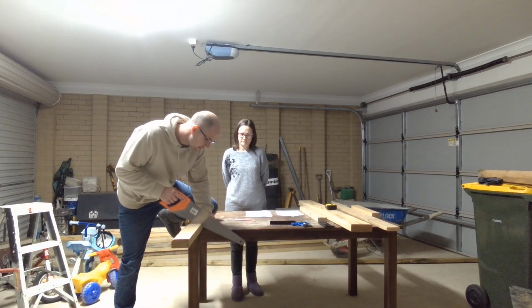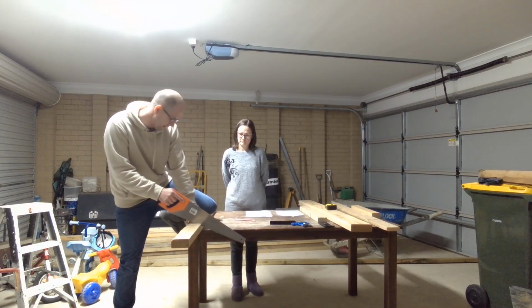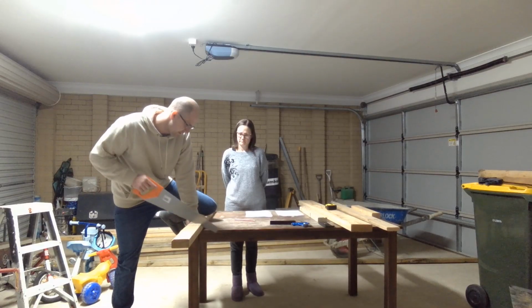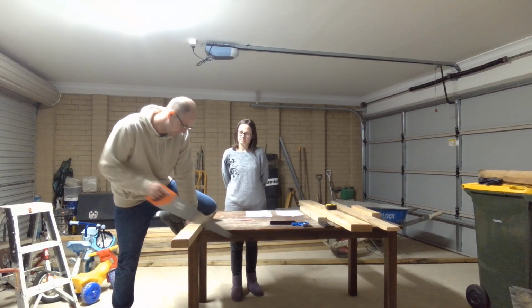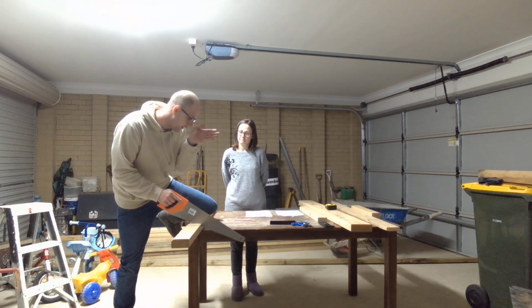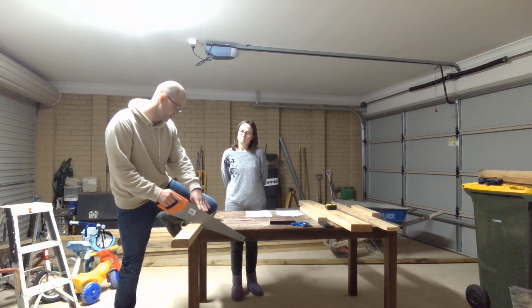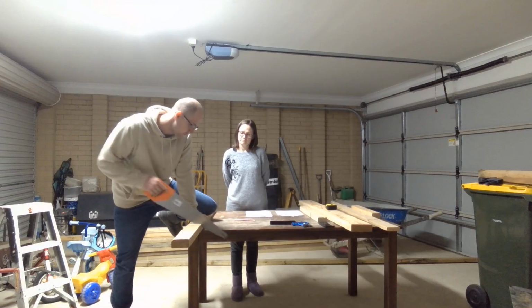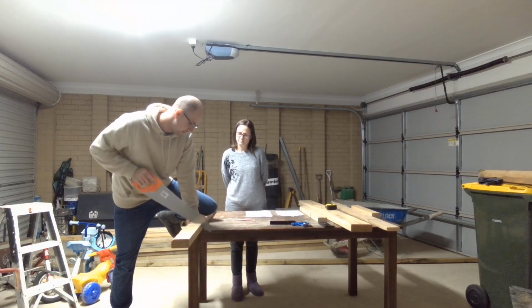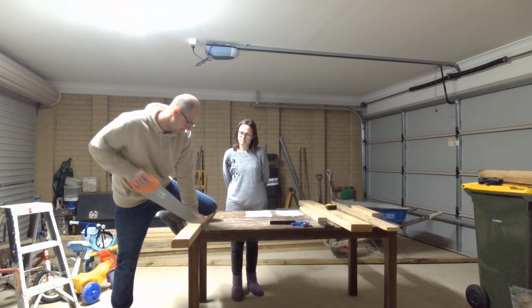I'm watching along the edge, or along the face here, to make sure I stay straight. I'm able to have my head over what I'm cutting, and I can see if my saw is tilting. So I'm watching that, making sure it's not tilting. Back and forth, not going hard, letting the saw do the work.